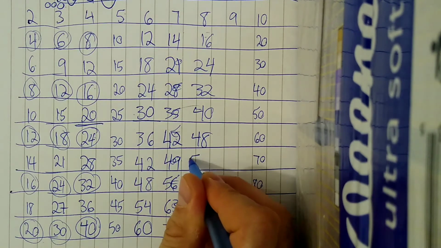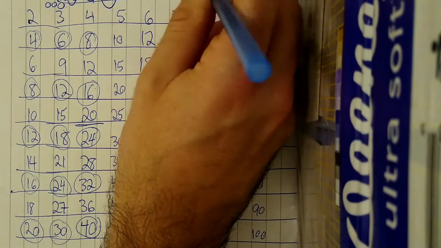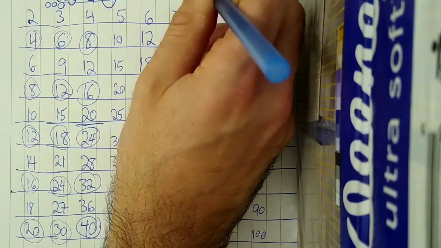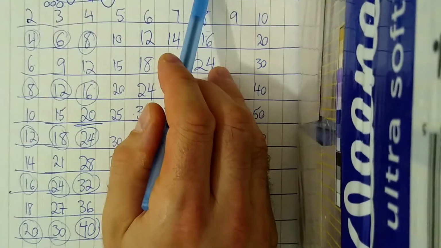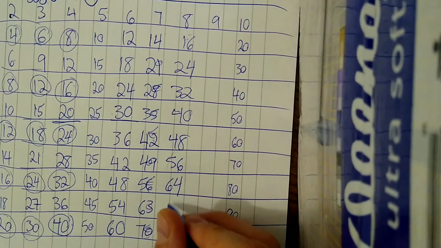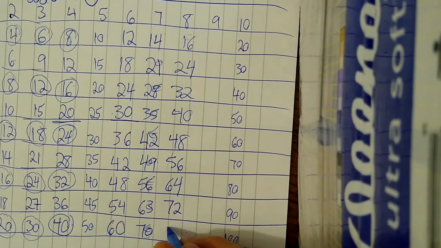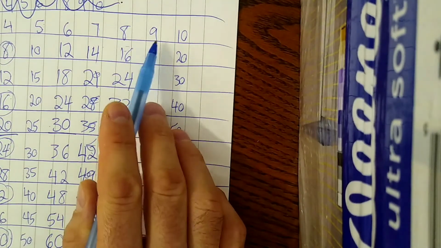Plus 8 is 56. Plus 8 is 64. Okay, I can even write the 8s up here. 1, 2, 3, 4, 5, 6, 7, 8. So 65, 66, 67, 68, 69, 70, 71, 72. And of course, the last one's going to be 80.